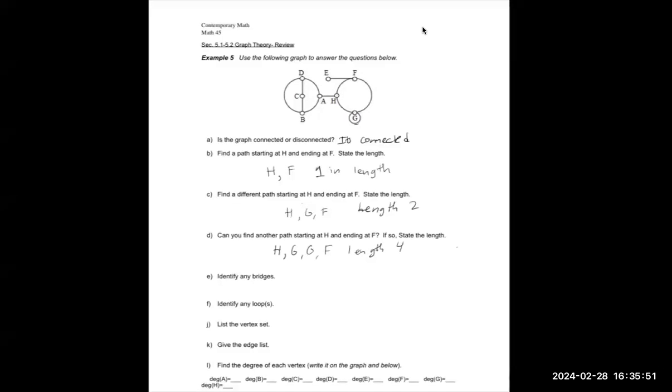Another one would be, let's see if there's any that come from going this way. So if I go this way to A, and then I go around to D, and then I go down to B, and then come back to A. Now, remember, for this to be a circuit or a path, I cannot go on the same road twice. So I went from A to H, and then I went from A to D, then D to B, and then B to A. I went on every road once. But then look what happens. I have to go on this road, AH, a second time.